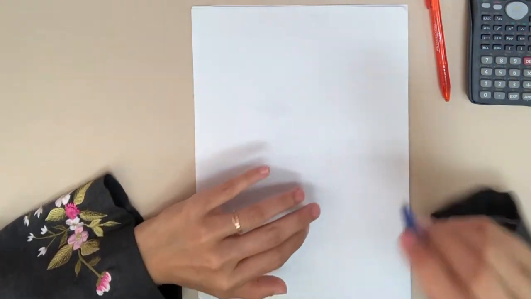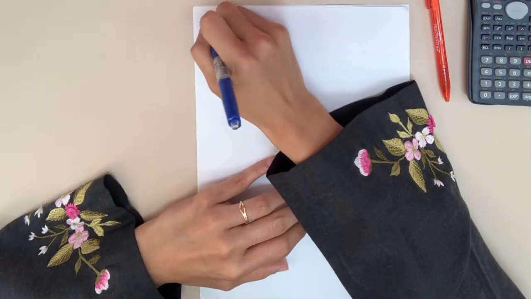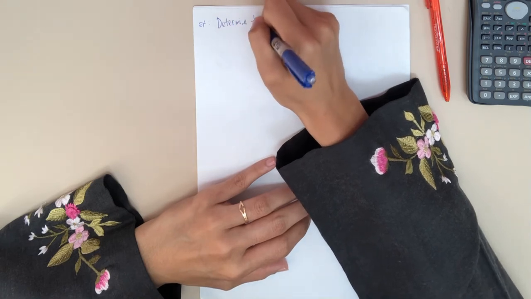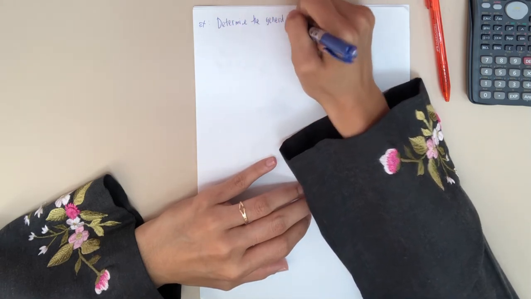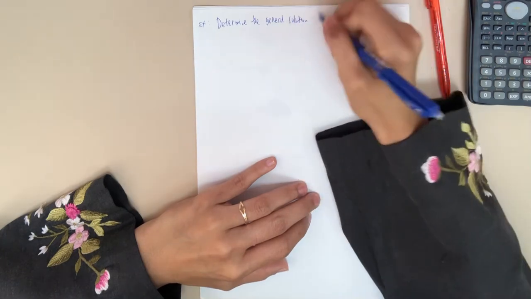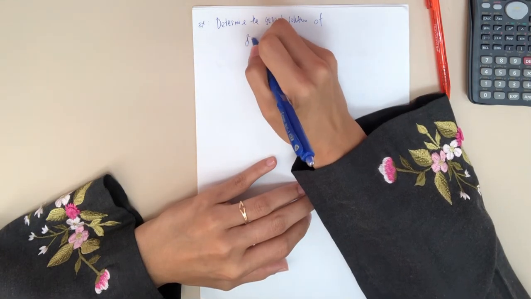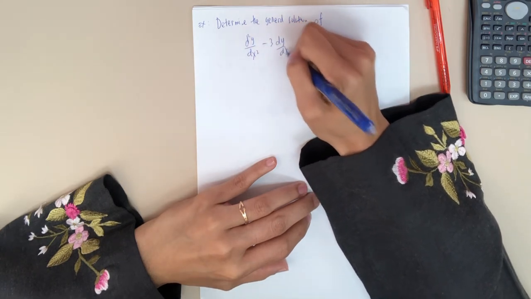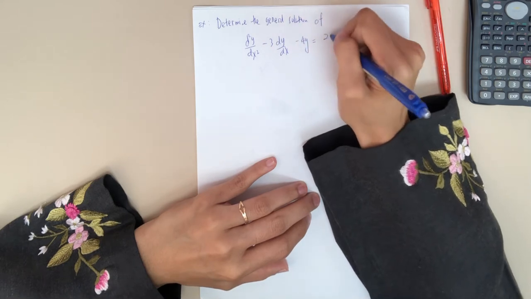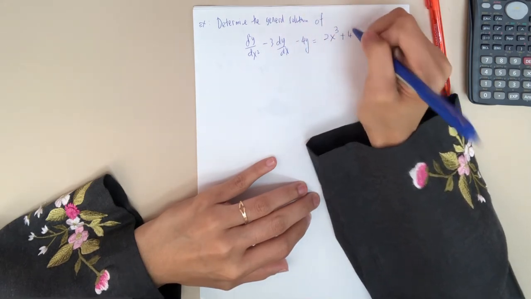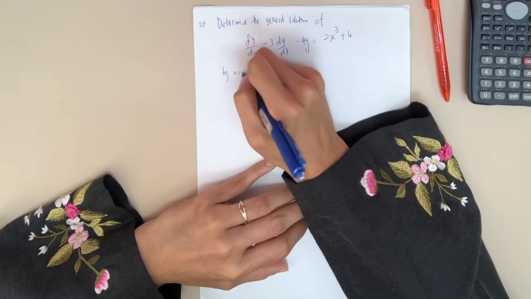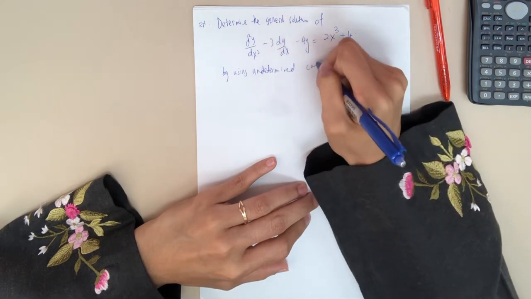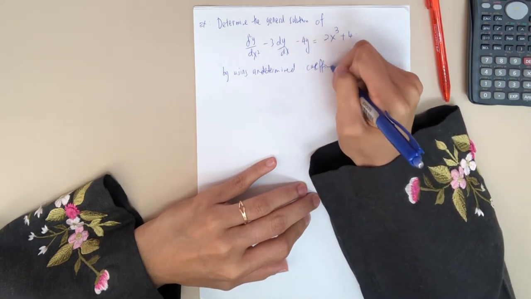Okay, full steps. So let's say you have an equation: determine the general solution of d square y dx square minus 3 dy dx minus 4y equal to 2x cubed plus 4 by using the undetermined coefficient method.